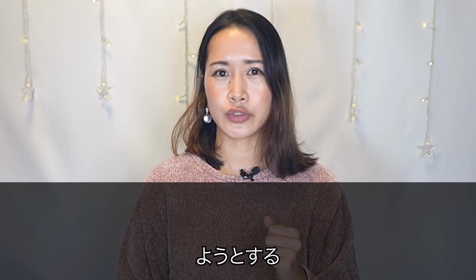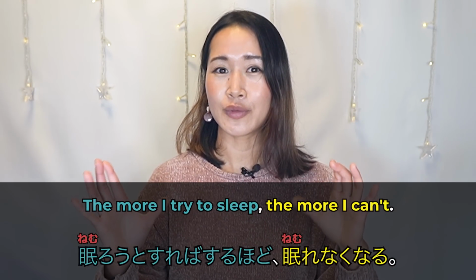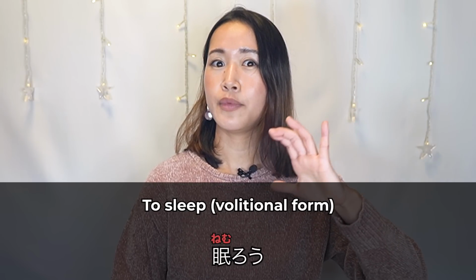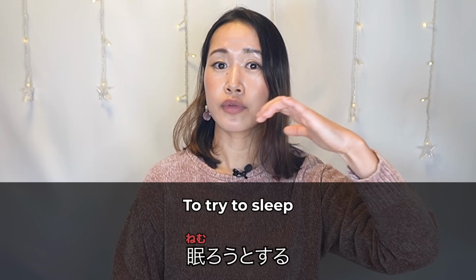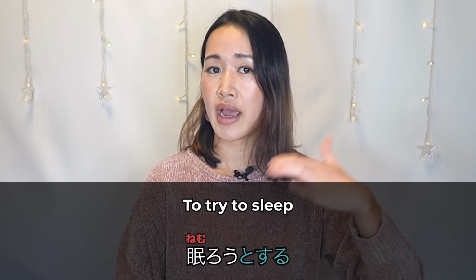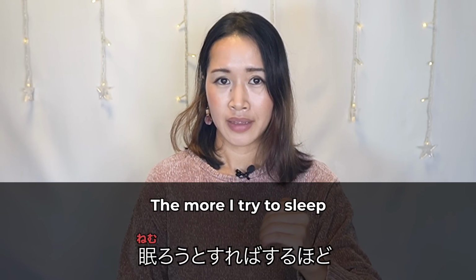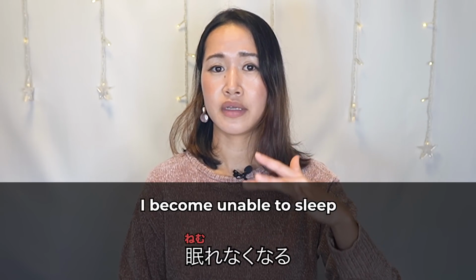And a little bonus for you is that we often use this sentence pattern with ようとする, which means to try to do something. For example, 眠ろうとすればするほど眠れなくなる. Okay, so 眠ろう is the volitional form, like the let's do form of the verb. And this 眠ろうとする means to try to sleep or try to fall asleep. And you change it into 眠ろうとすればするほど. And like I explained before, this 眠れなくなる means I become unable to sleep.